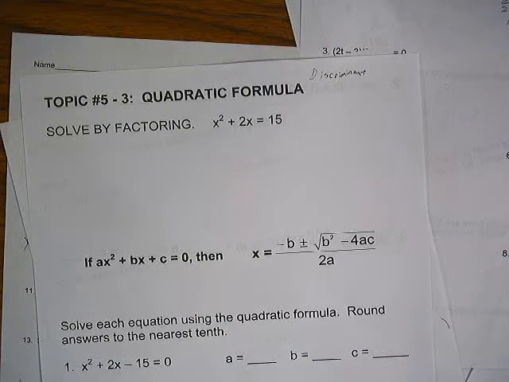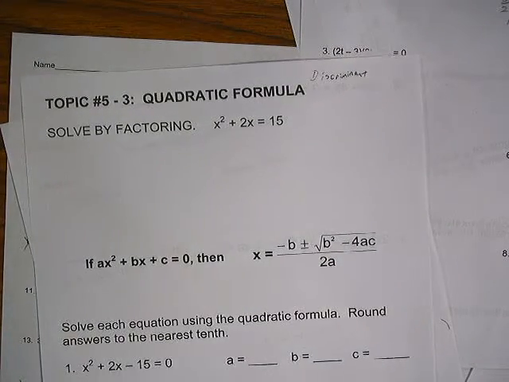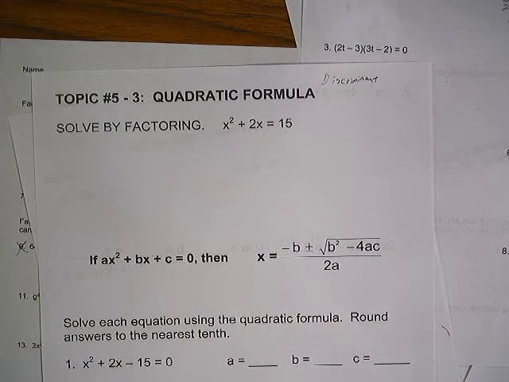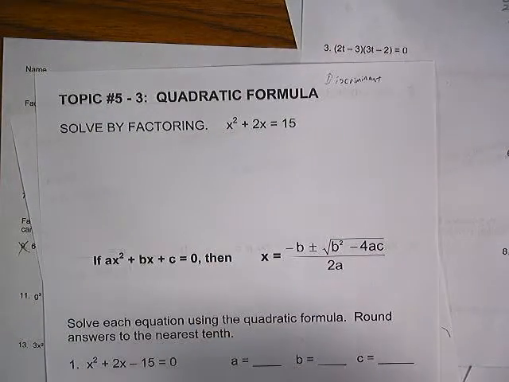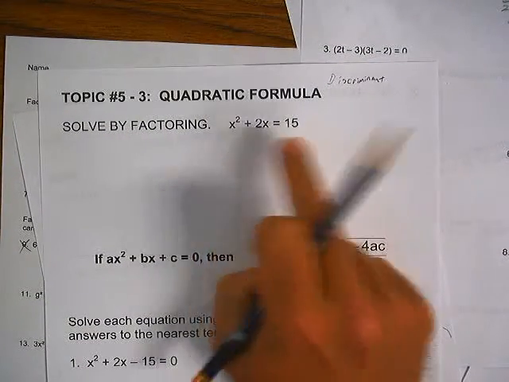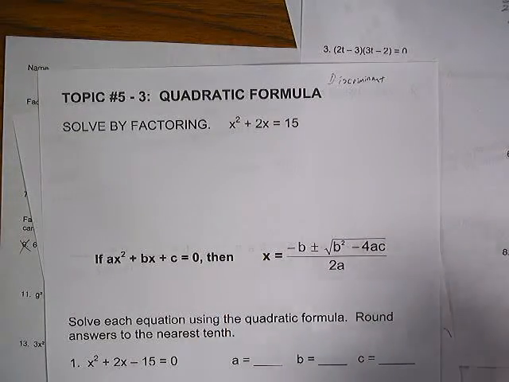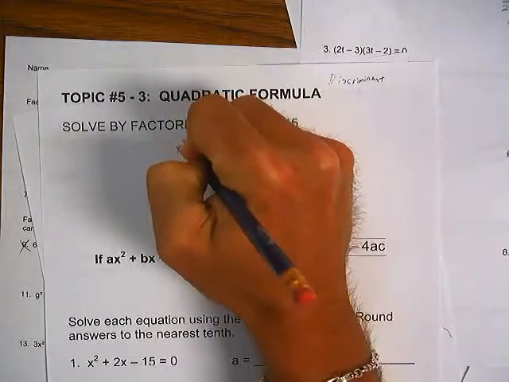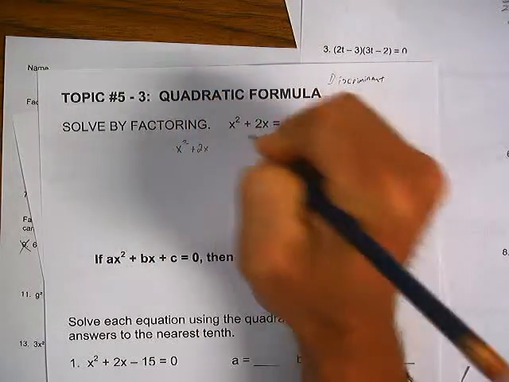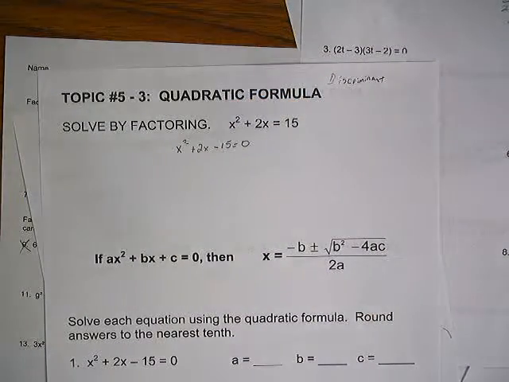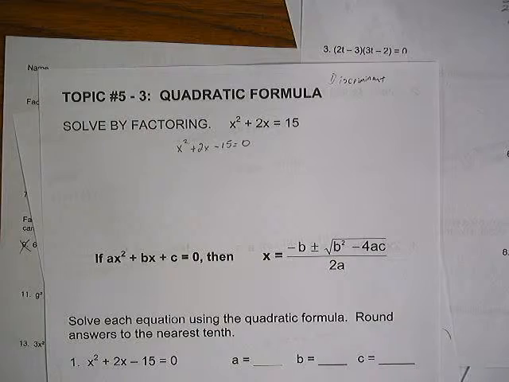Now first, we're going to just review factoring real quick. First thing, what do I need to do to this quadratic equation? You need to move the 15 to the other side. How am I going to do that? Subtract it. So I have x squared plus 2x minus 15. I just set it equal to 0 because we are solving.